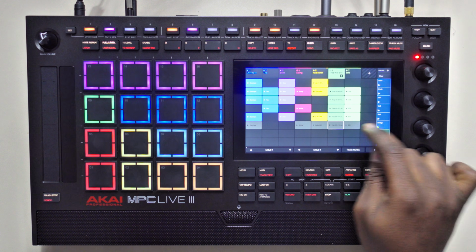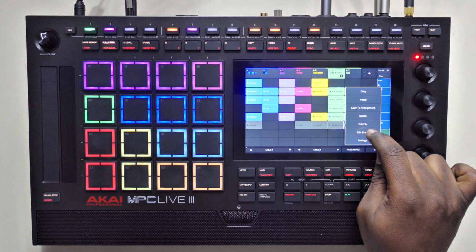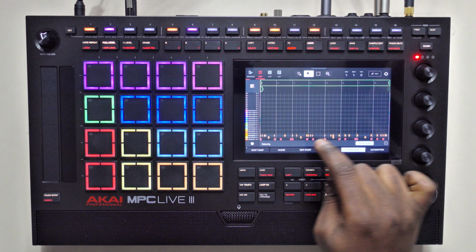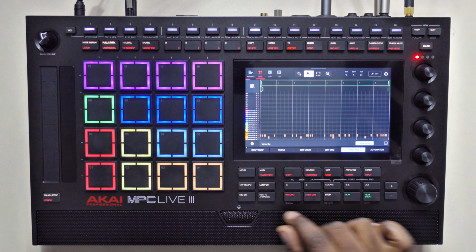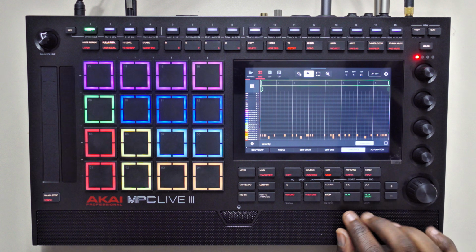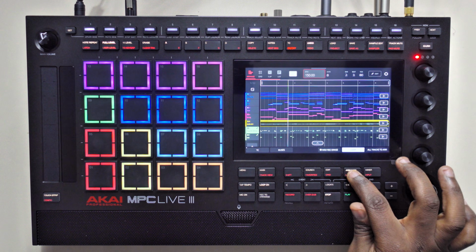But instead of that, let's edit this. Let's edit the event, right? And take the kick out of that one. Shift and delete it. All right, so only the 808 will play. Matrix.